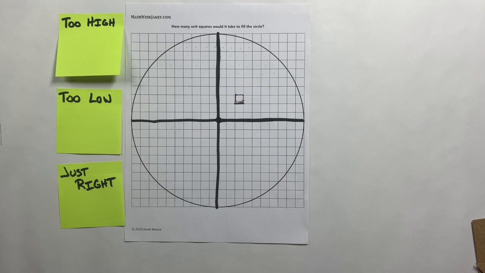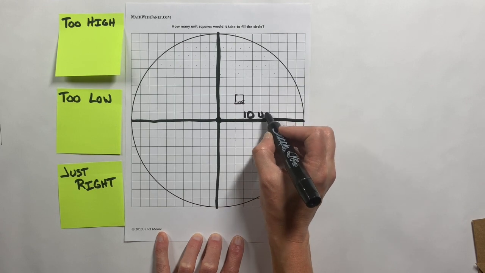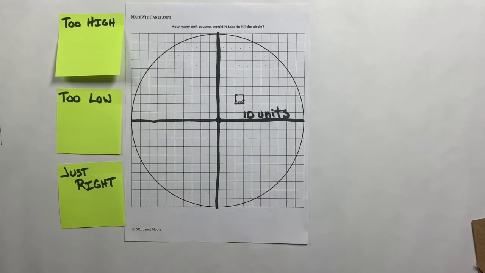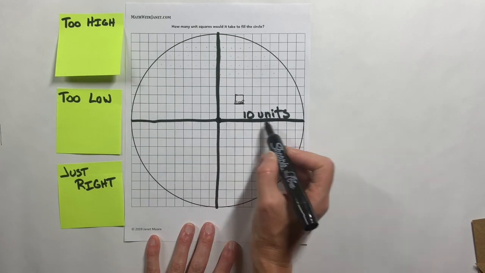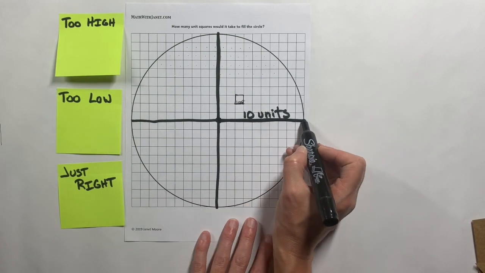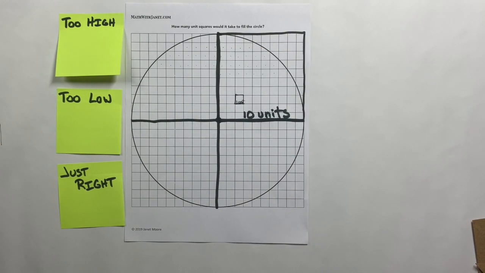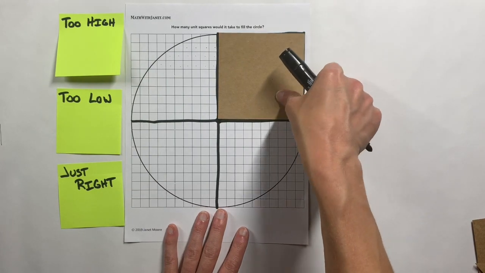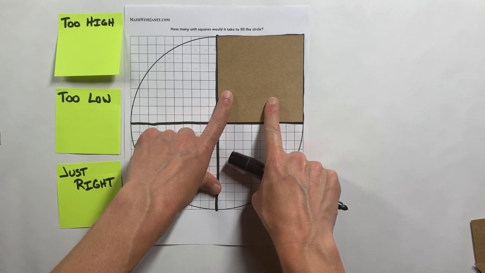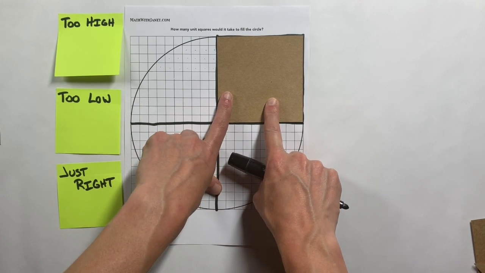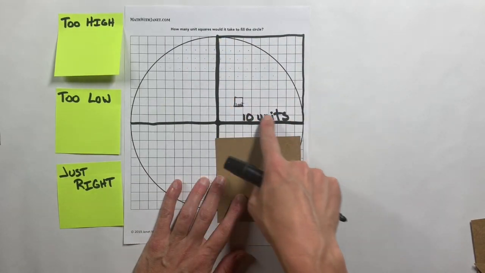At this point, we can count to see that the radius of this circle is 10 units in length. If we use that radius of 10 units as the side of a square and we build this square up around this section of the circle, we get a square that happens to match our cardstock squares that we used earlier. This time, our cardstock square does not represent 1 unit square though. Instead, this time it represents all of these little unit squares in there.